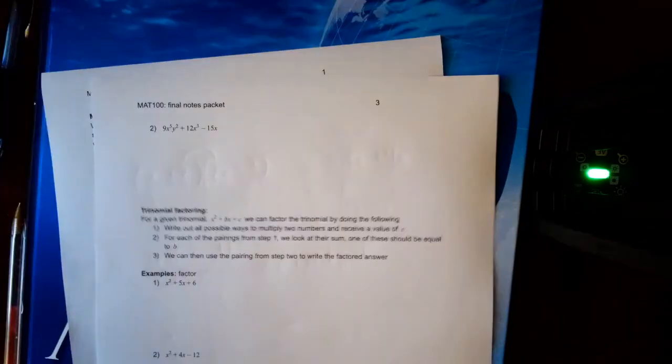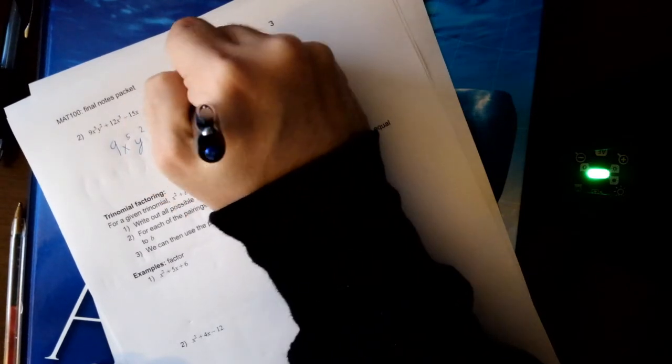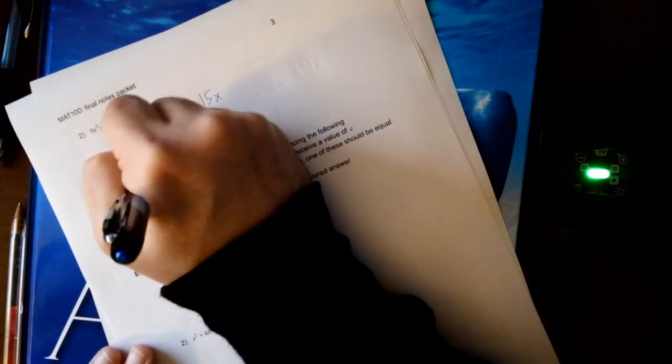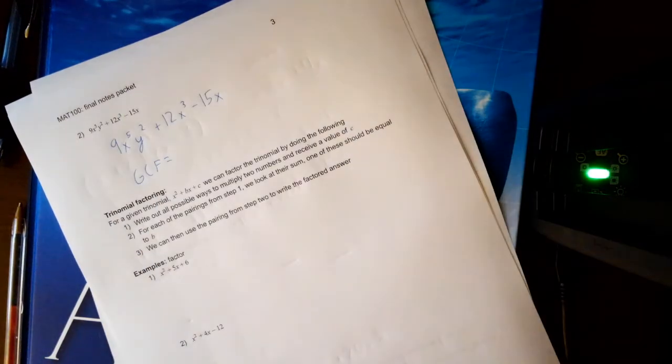Now, let's look at another example. Here, we have 9x to the 5, y to the 2, plus 12x to the 3 minus 15x. Now, the first thing I want to look at is, is there a GCF? What is the GCF? I'm trying to factor out the GCF. I better look for it.